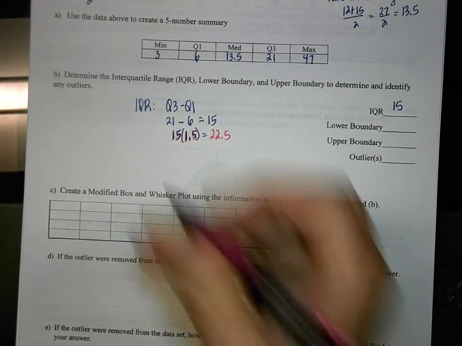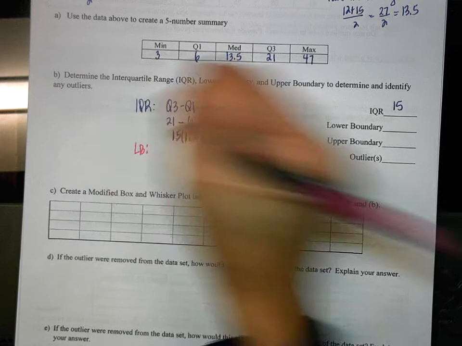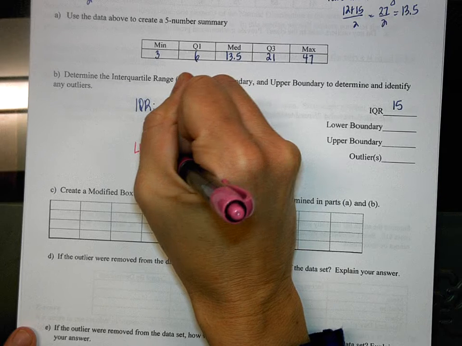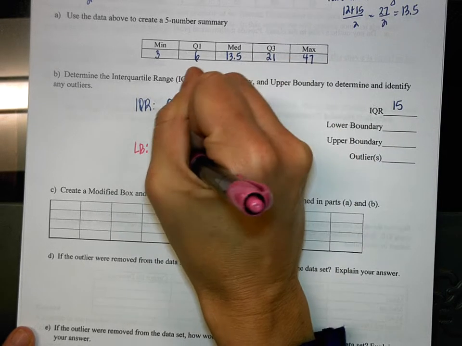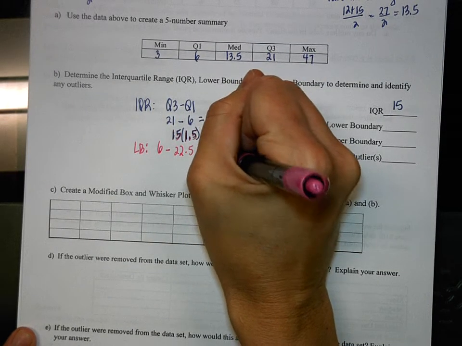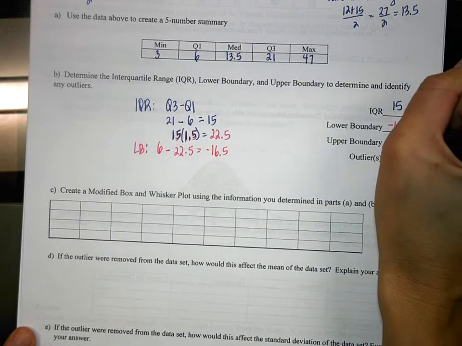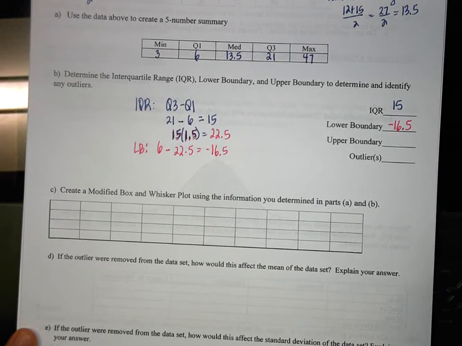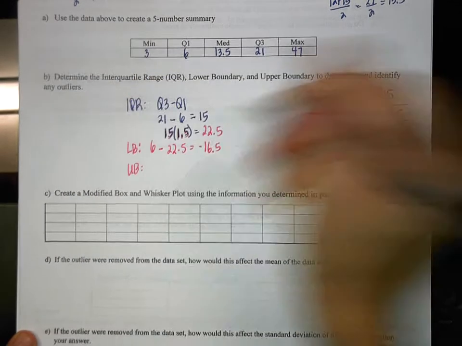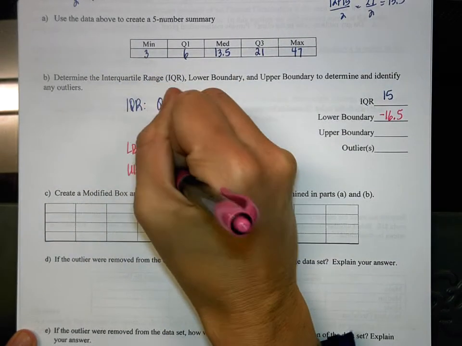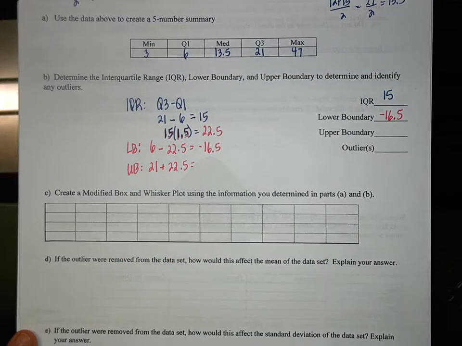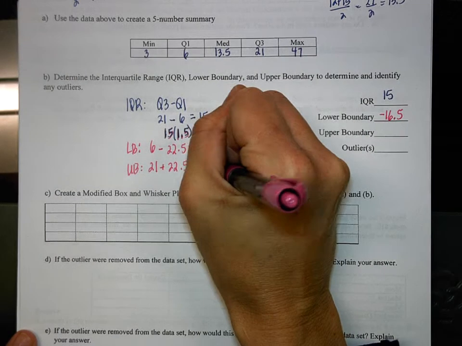Okay, so when you're finding your lower boundary, what do we do? Good. Q1, which is 6, minus my value here, which is 22.5, and that equals what? 16.5. Negative 16.5. So my lower boundary is negative 16.5. My upper boundary, what do I do? Q3, which is 21, plus 22.5. And what does that equal? 43.5.